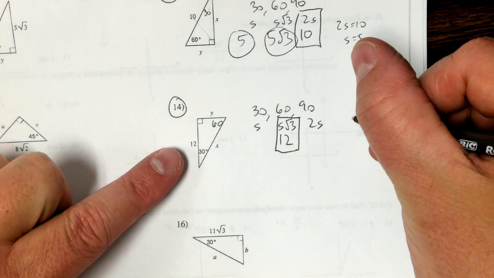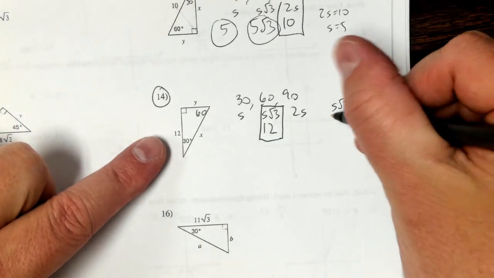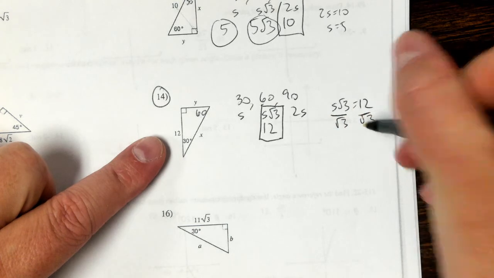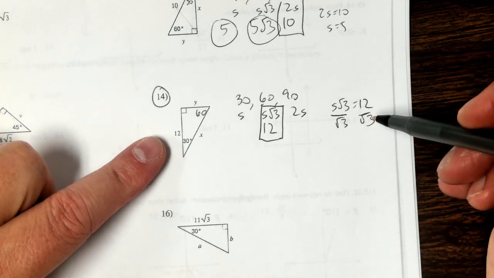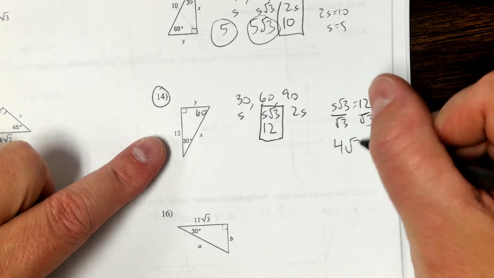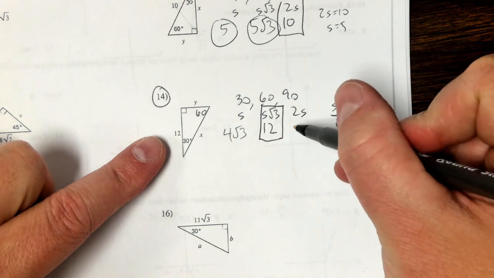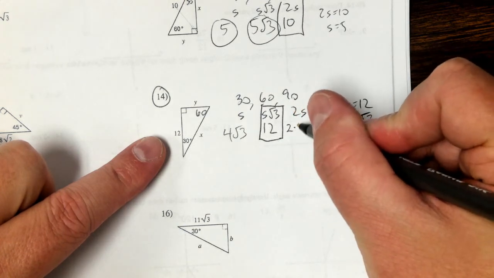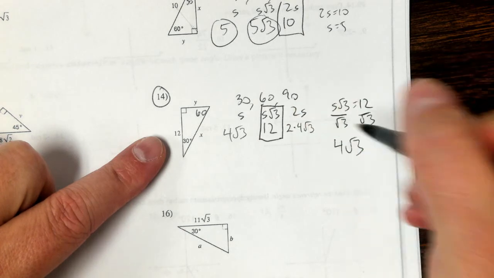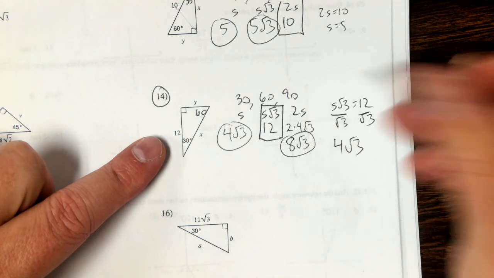So then we've got s square root of 3 equals 12. And then we divide. And then when you rationalize this, this turns into 4 square root of 3. And then the other is 2 times 4 square root of 3. So that's 8 square root of 3.